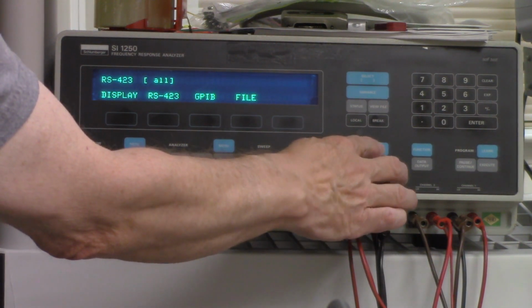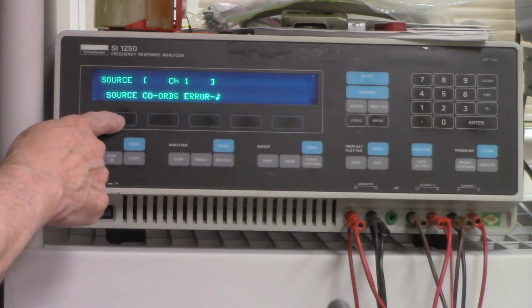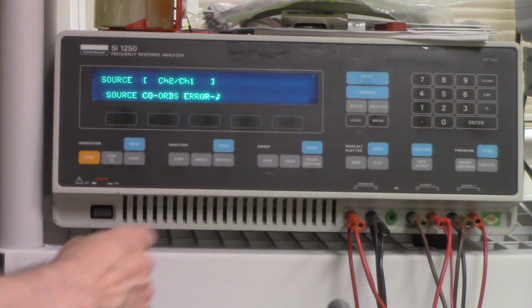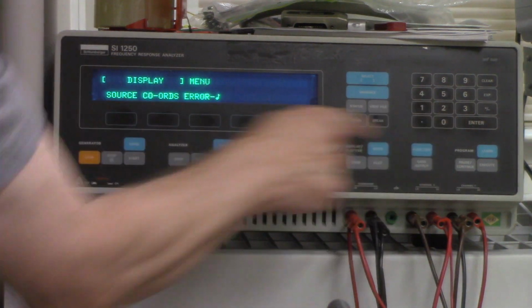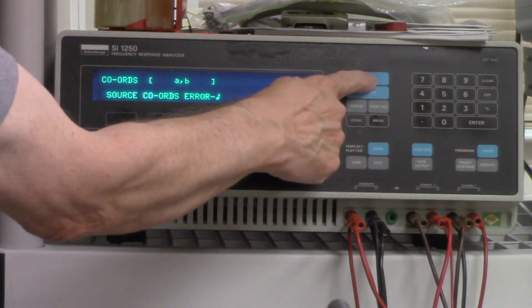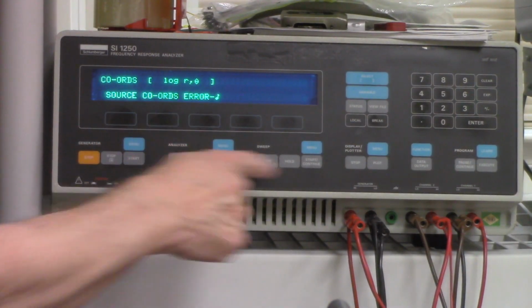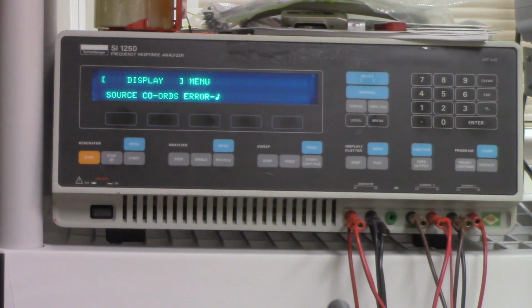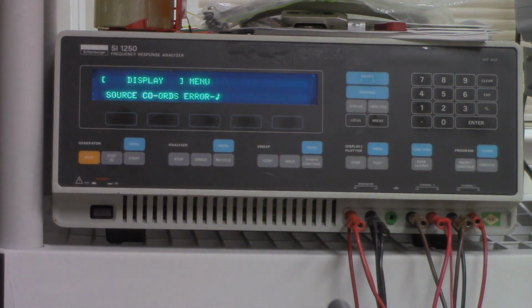And over here on our display, our source is going to be channel 2 over channel 1. We're going to hit enter there, and our coordinates are going to be log r theta, and we're going to hit enter there. So I believe that's our basic setup. When I'm ready to run the frequency response, I'll show you how that's done.